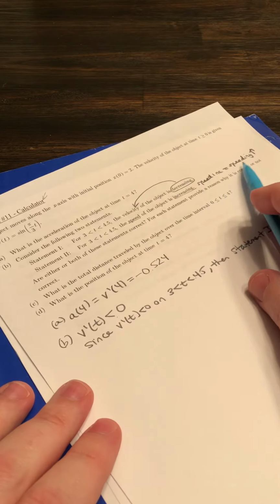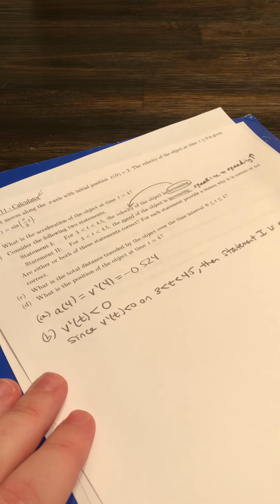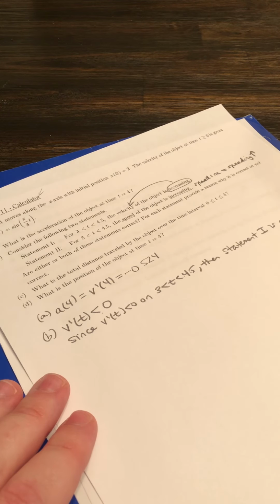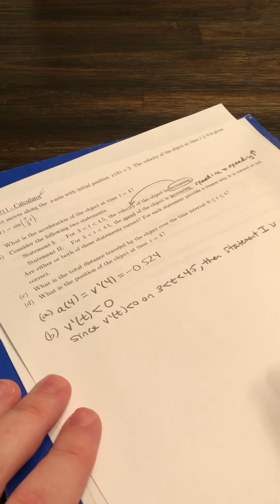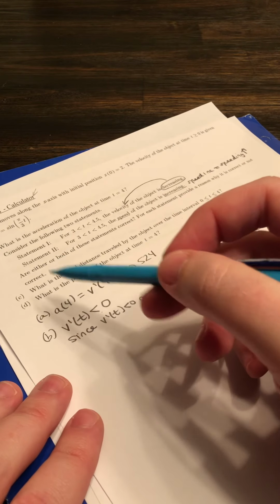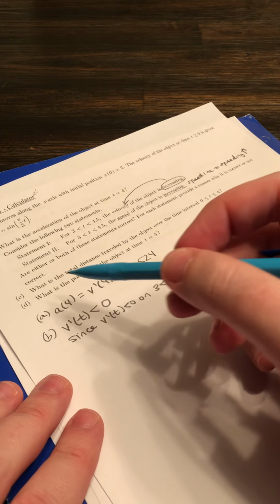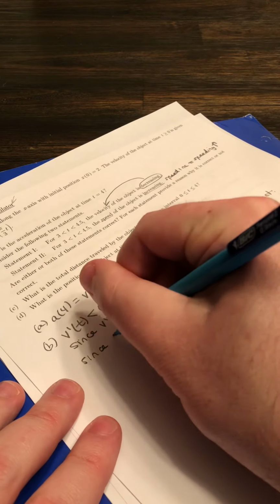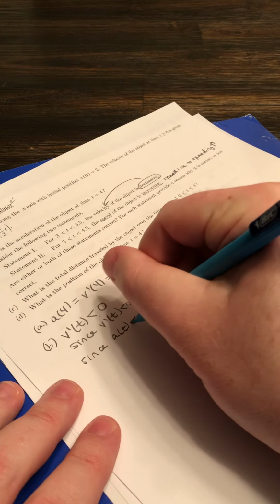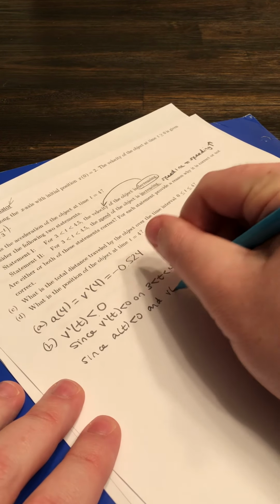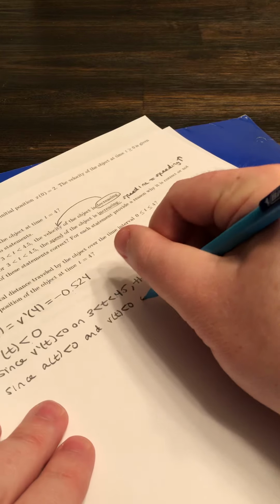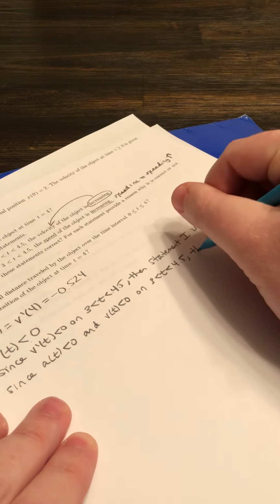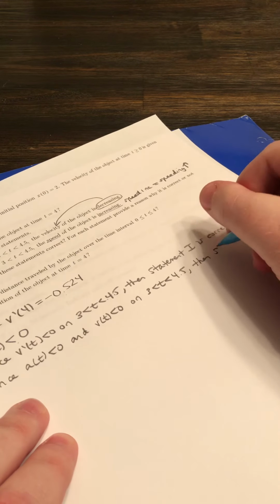So is the particle speeding up? Well, remember that the velocity and the acceleration have to be the same sign for it to be speeding up, opposite signs if it's slowing down. So let's take a look. We know that the velocity is below the x-axis, so the velocity is negative. Slope is also negative, so we're going to say since the acceleration is less than 0 and the velocity is less than 0 on the interval from 3 to 4.5, then statement 2 is correct.